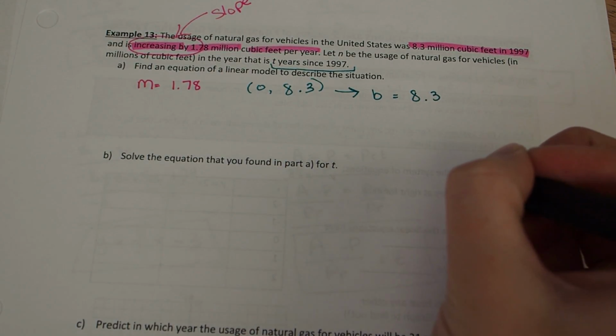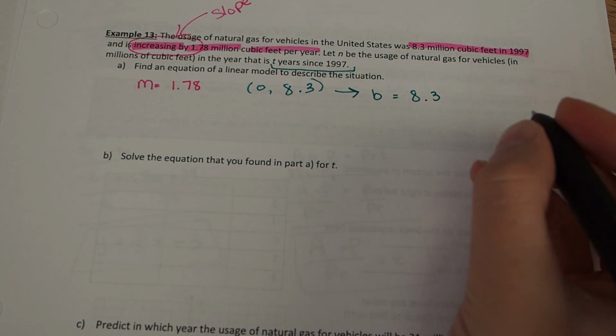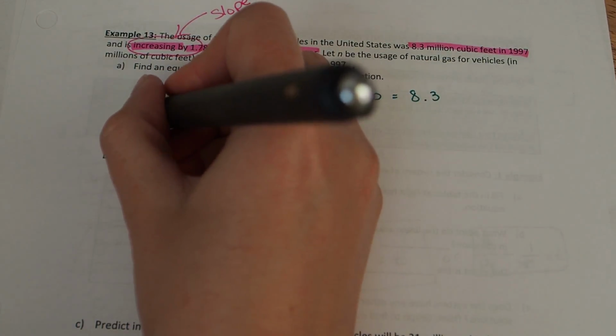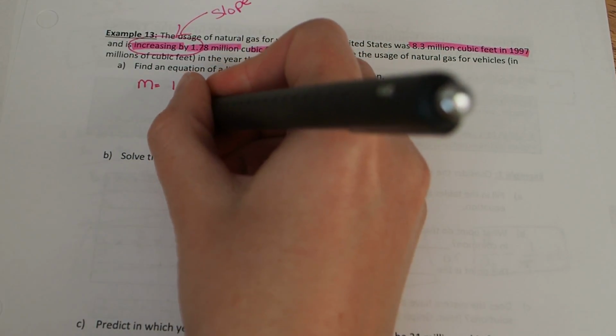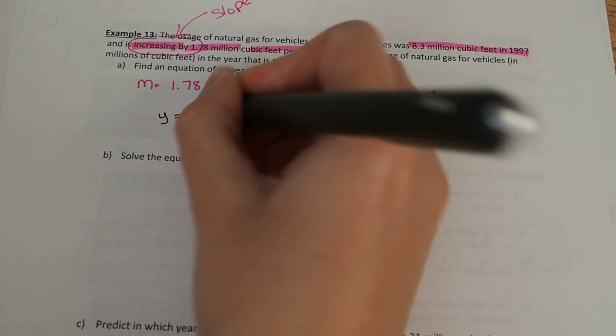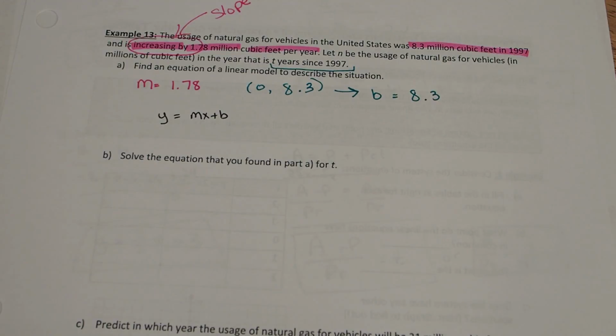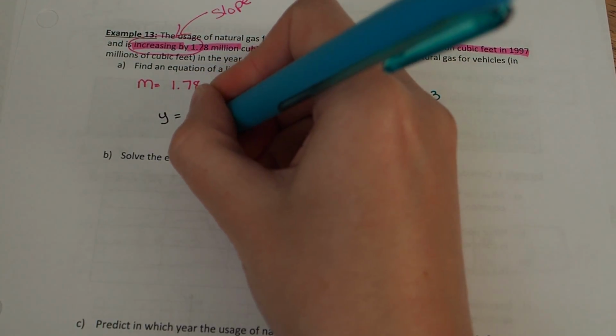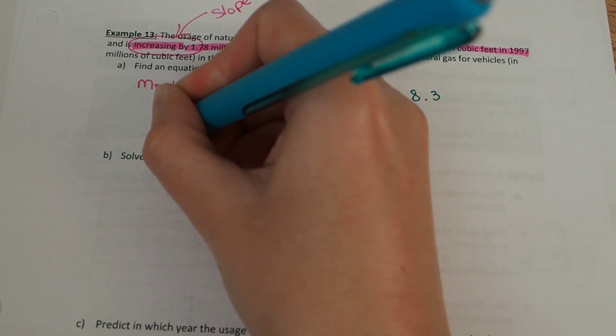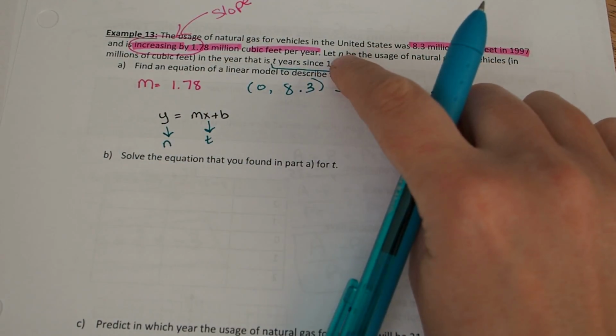Therefore, the equation of the line would be y equals mx plus b. However, we're not going to be using the letters x and y. We're going to use t instead of x and n instead of y because those are the letters for the problem.